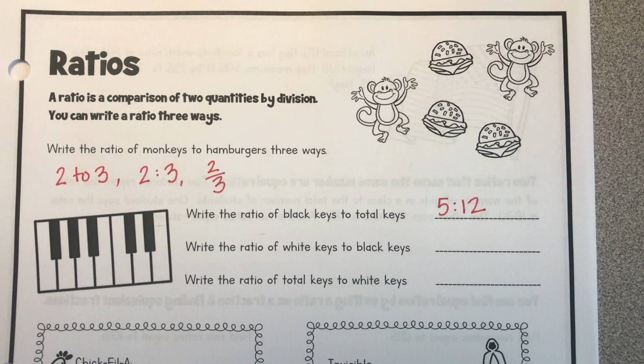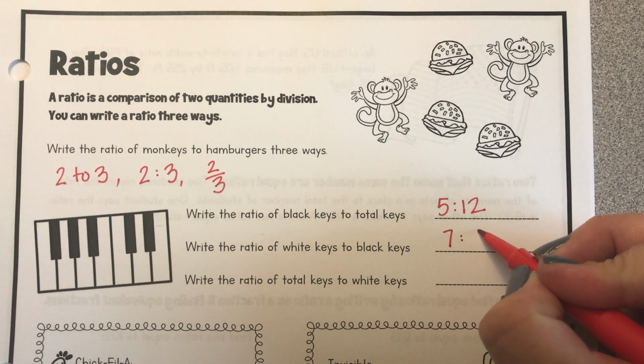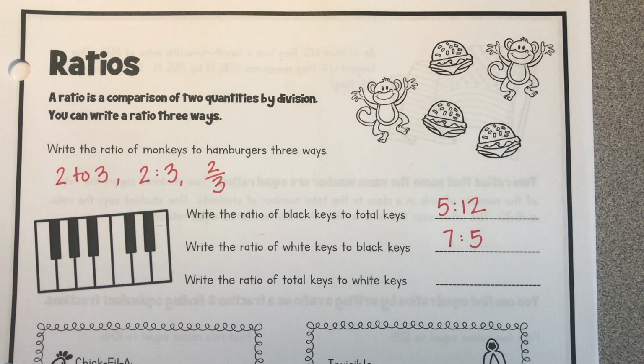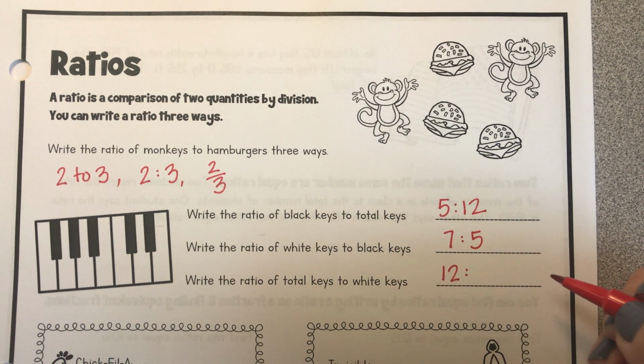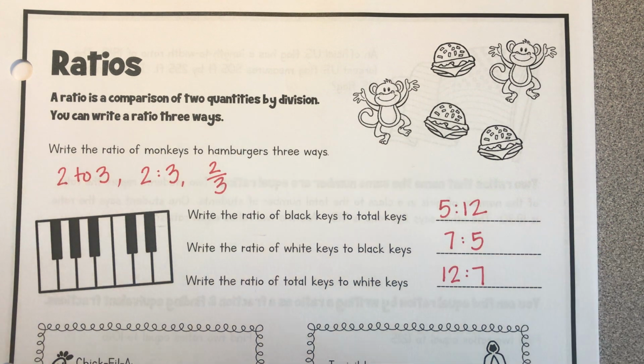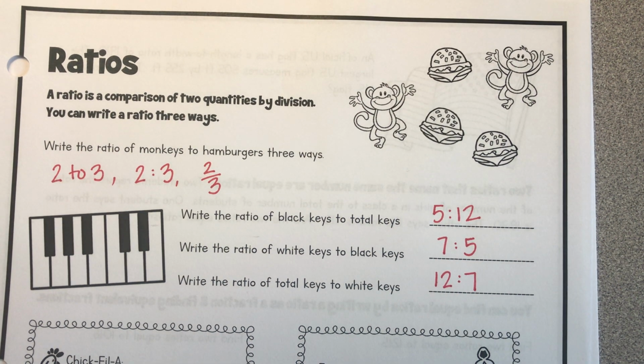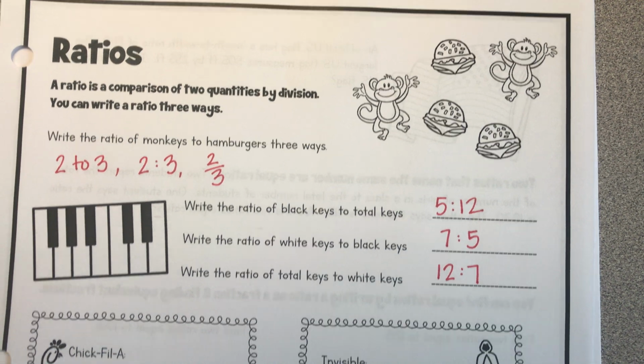Now it says write the ratio of white keys to black keys. Well, there are 7 white keys to 5 black keys. And now write the ratio of total keys, which is 12, to white keys, which is 7. So you just have to be careful about the order that the question is asking it in and make sure you're putting it in the right order.